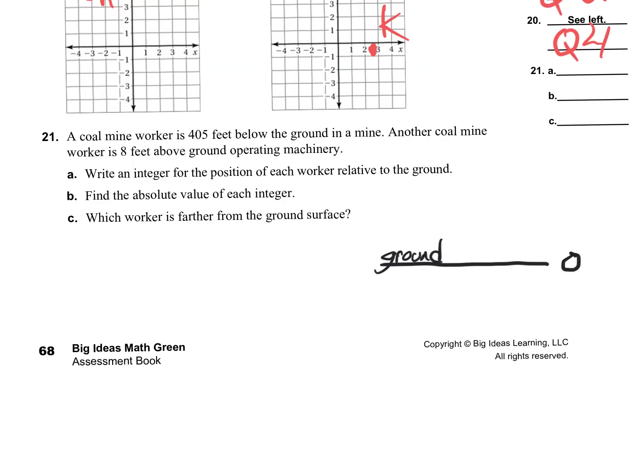Okay, last question. A coal miner works 405 feet below the ground in a mine. The other coal miner works 8 feet above the ground operating machinery. So what I did quickly is I drew the ground, and to me the ground is 0. And the first person is 405 feet below. Because it is below ground, I'm going to say it's -405 feet.